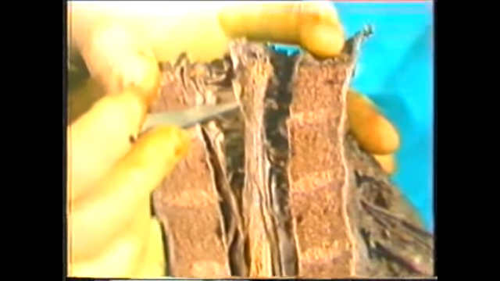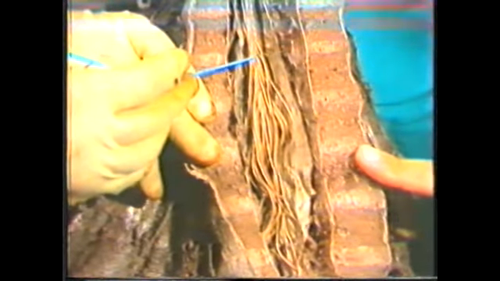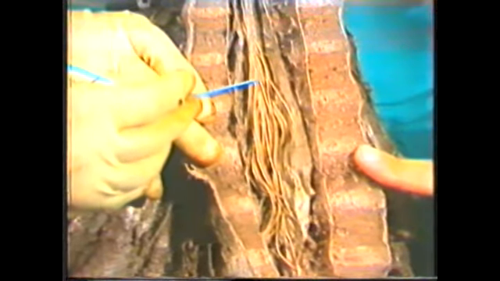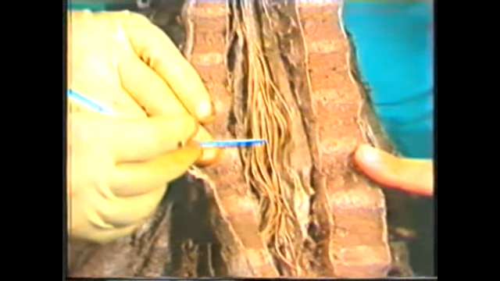This is the pia mater, which is a vascular thin membrane which adheres firmly to the surface of the spinal cord. The pia mater also extends downwards below the end of the spinal cord as a delicate thread-like filament called the filum terminale. This is the filum terminale.